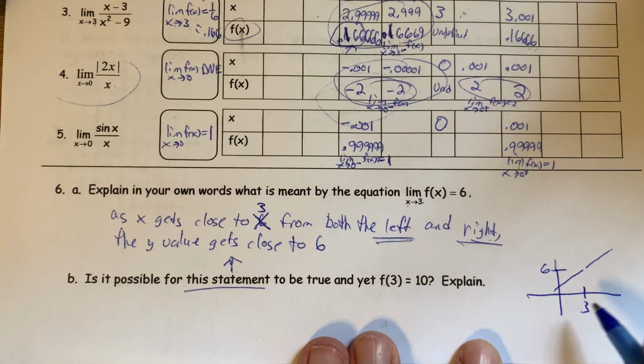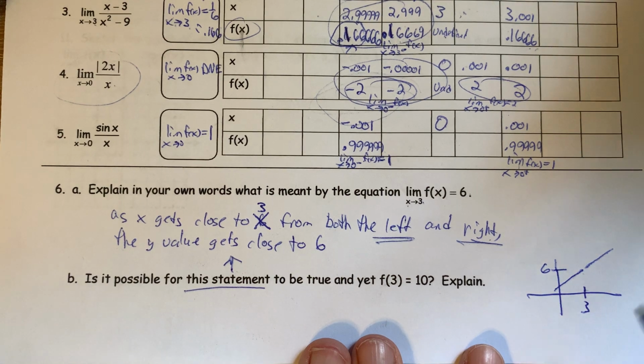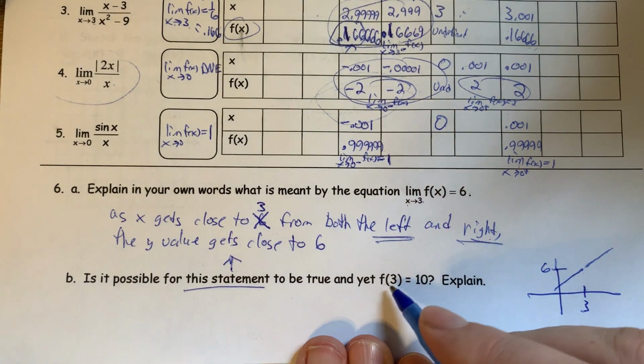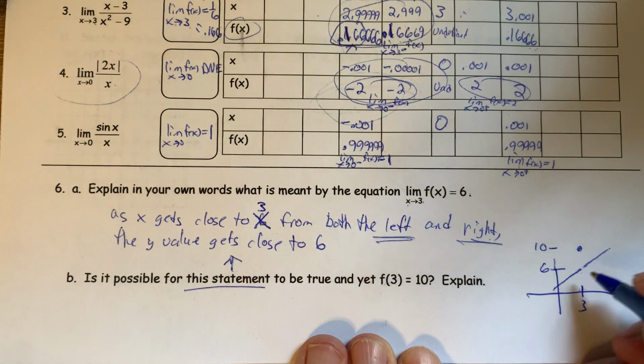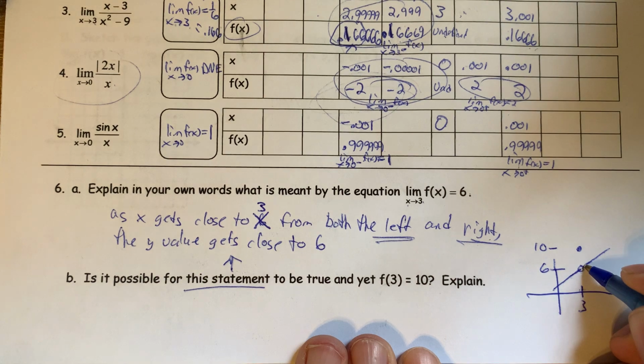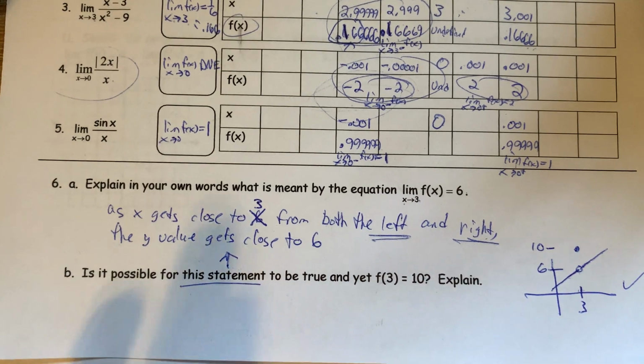So as x gets close to 3 from both the left and the right, the y value gets close to 6. But f of 3 could be 10. That's still okay. The limit would still be 6. As you get really close, the limit goes towards 6, but the actual value there could be 10. And you'd have a graph that looks something like this.